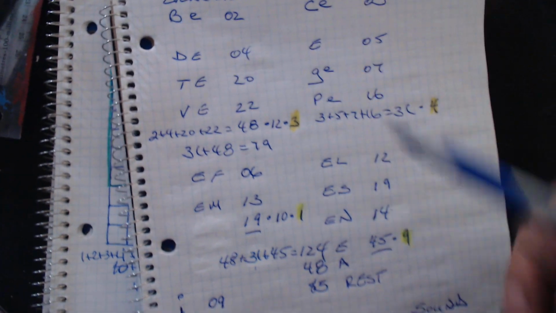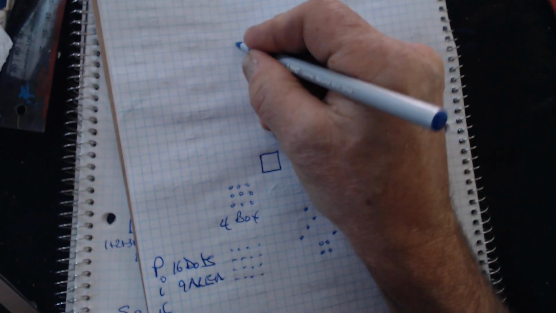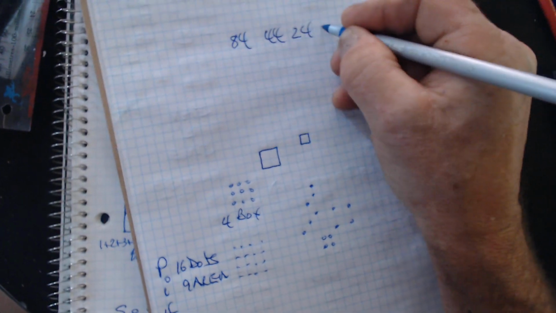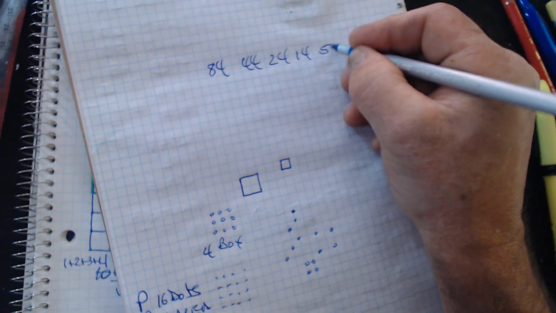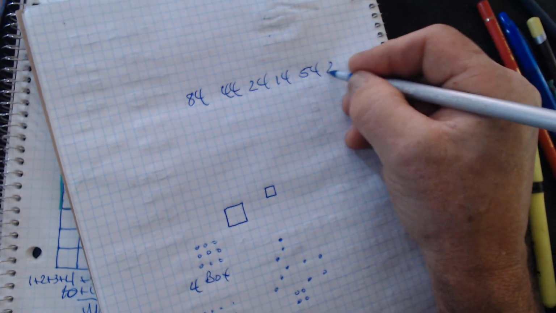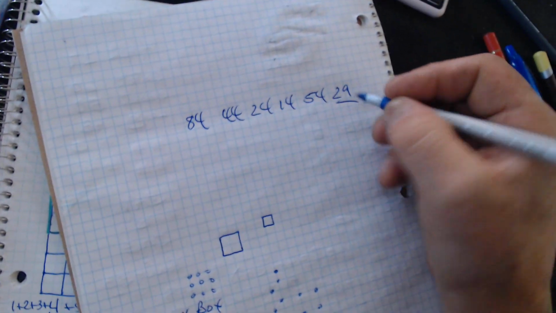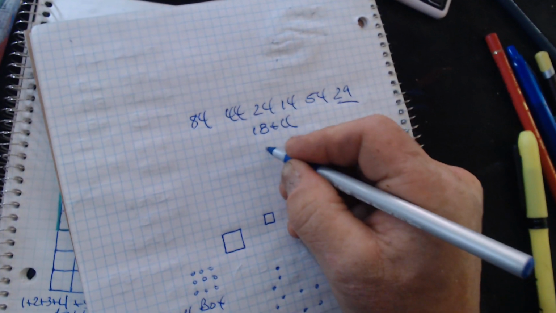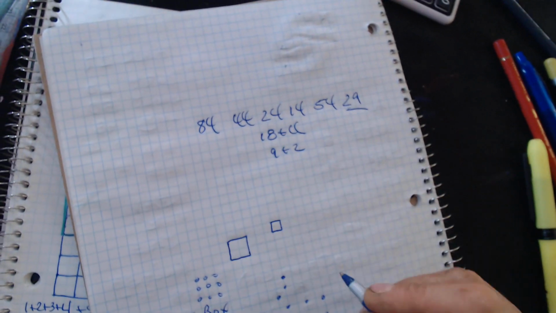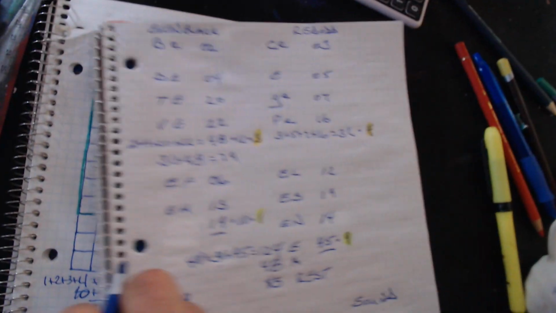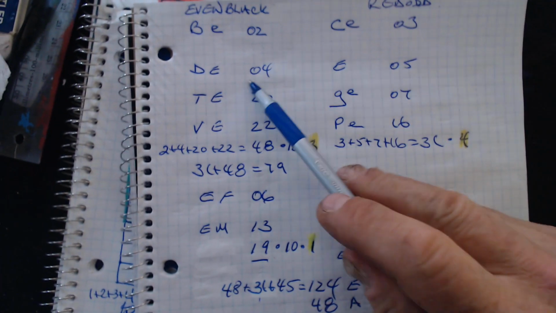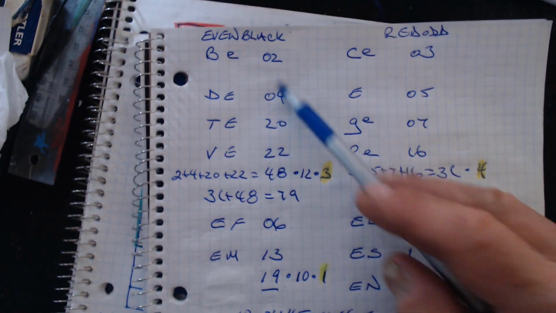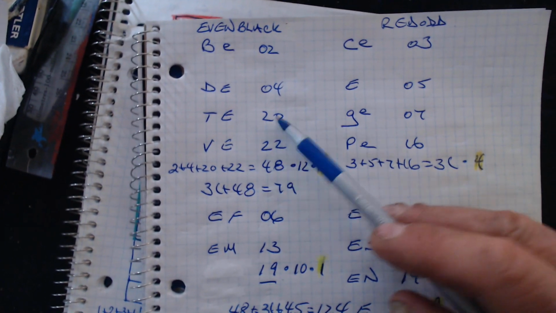When you do that mathematics, from let's say 84 into 44 into 24 into 14 into 54, 45, into what is 29, which is the final of 18 and 11, or 9 and 2. Back to the beginning one more time. So we have the B house, sorry, the E house, not the B house, it's the E house, the house of even.